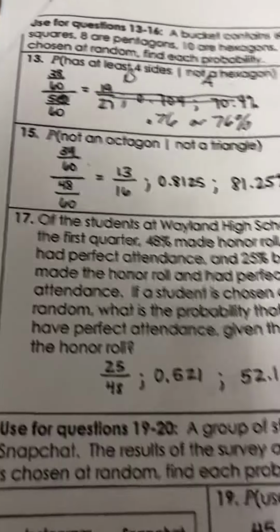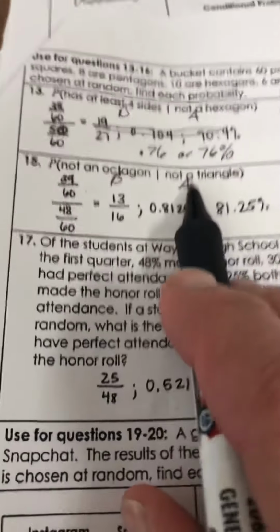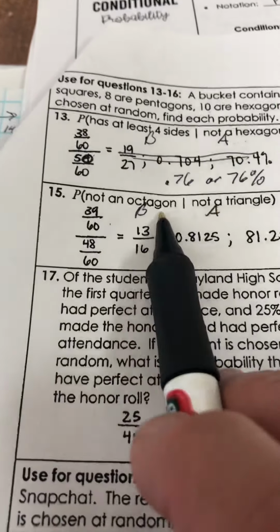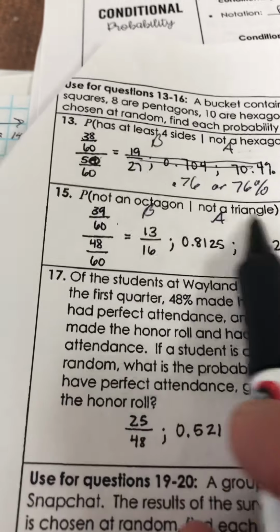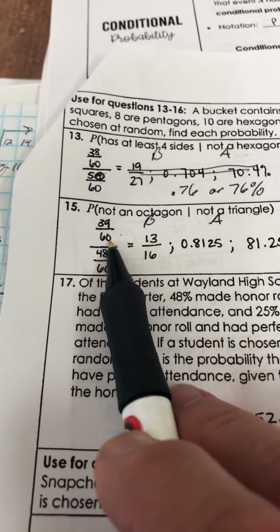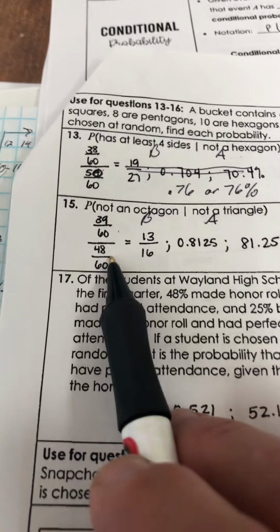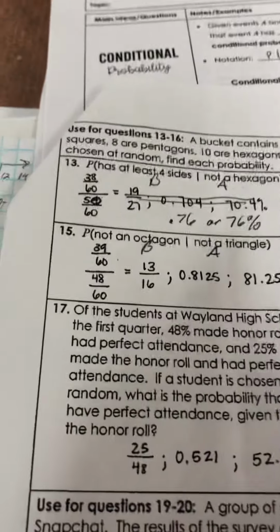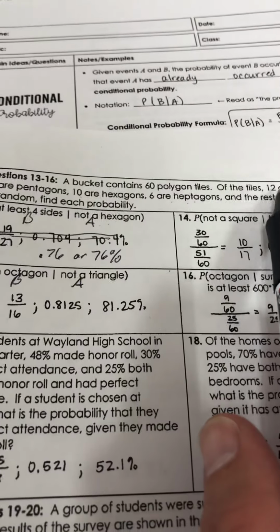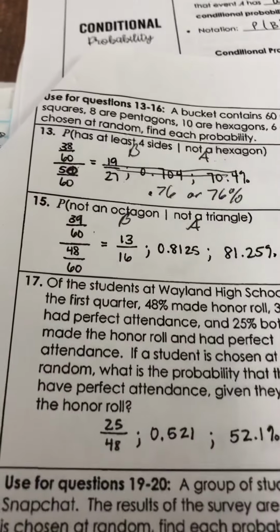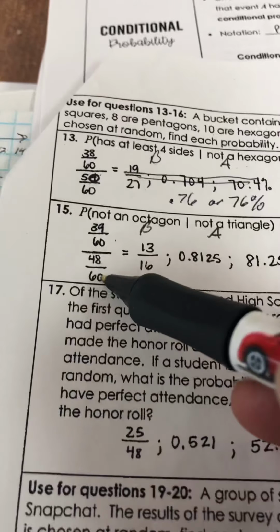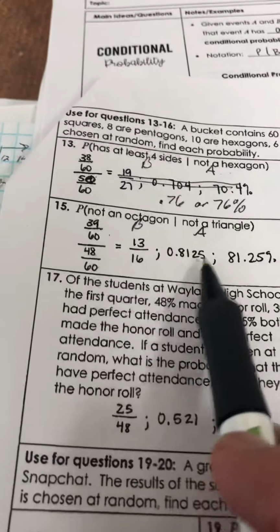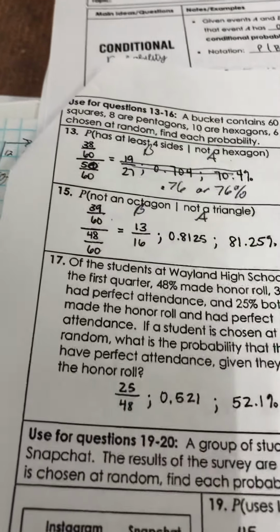Number 15. So this is my B, this is my A. So the intersection of not an octagon and not a triangle would be 39 over 60. Just not a triangle. So there are 12 triangles. So that puts us at 48 over 60. So that one's good. So it'd be 13/16 or about 81%.